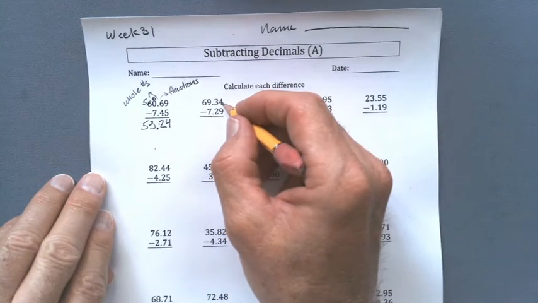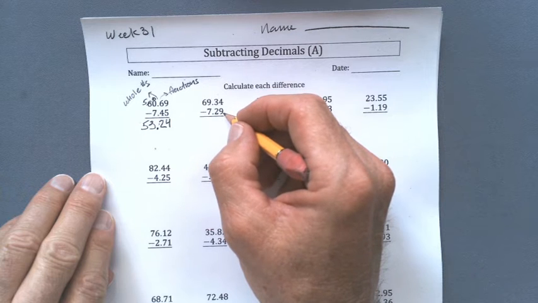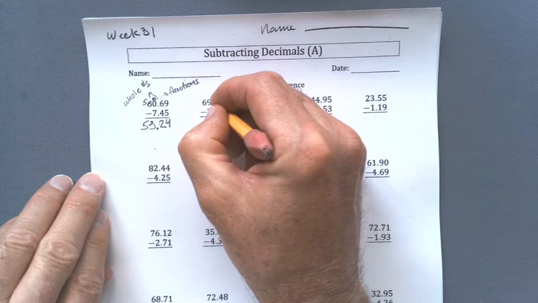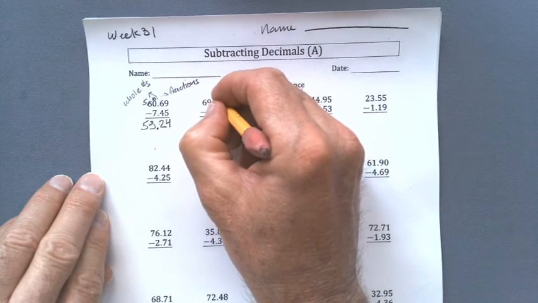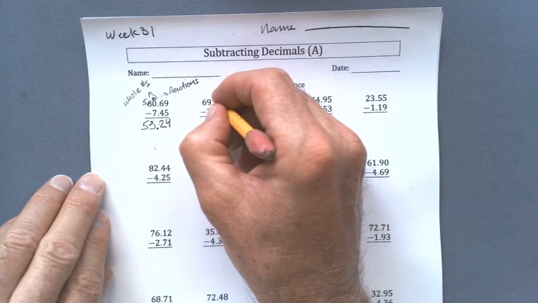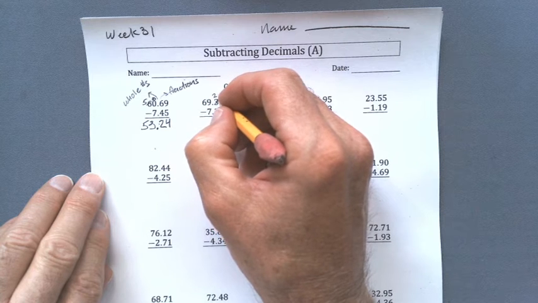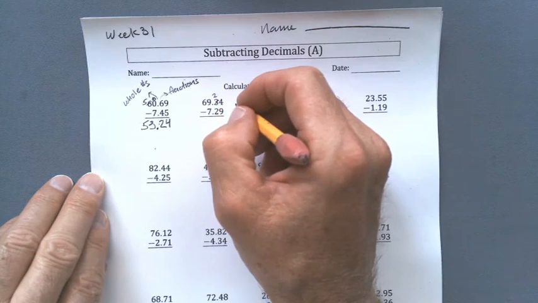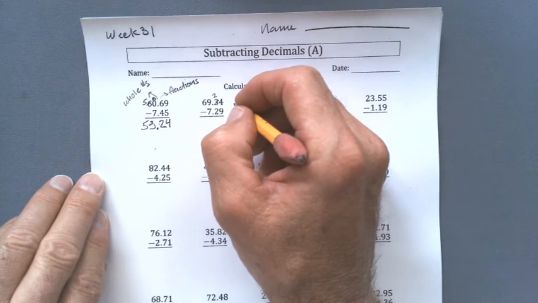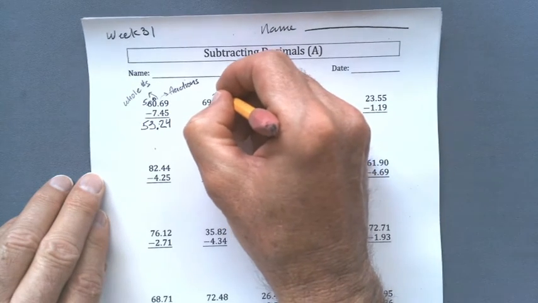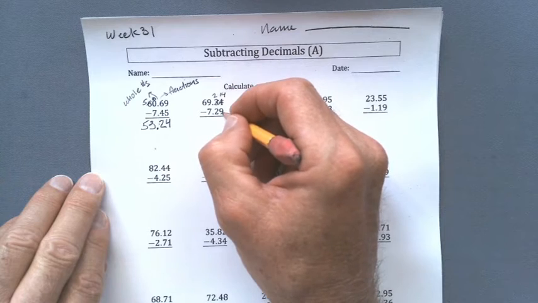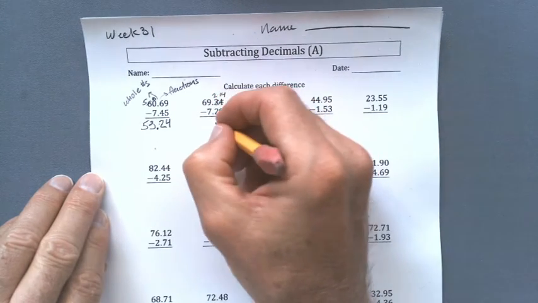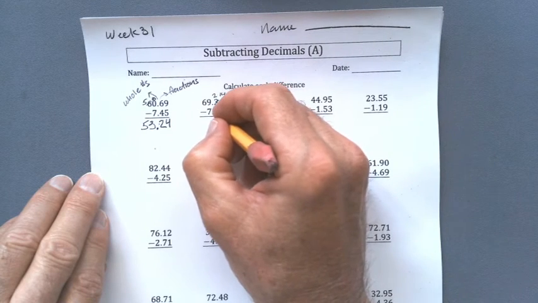Let's look at this one. This one, the 4 hundredths is smaller than the 9 hundredths, but don't be too intimidated by that. We're going to take this 3, this tenths, we're going to change it to 2, and we're going to move 10 of them. We're going to change the tenths into 10 hundredths. If you remember from our model of our fractions, 1/10 is equal to 10 hundredths. So this becomes 14. So now I have a number large enough to subtract 9 from. 14 minus 9 is 5. 2 minus 2 is 0. I have my decimal point right there.